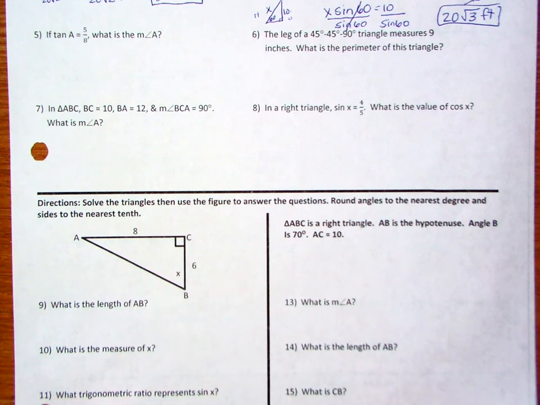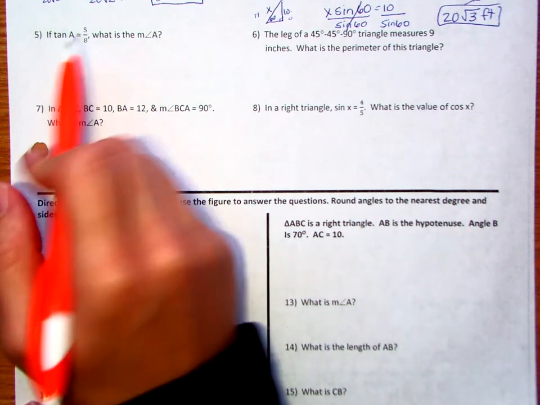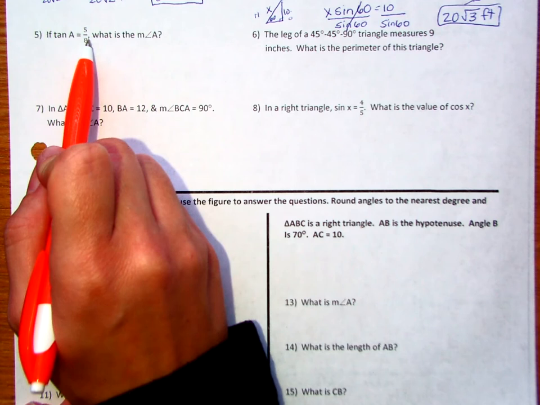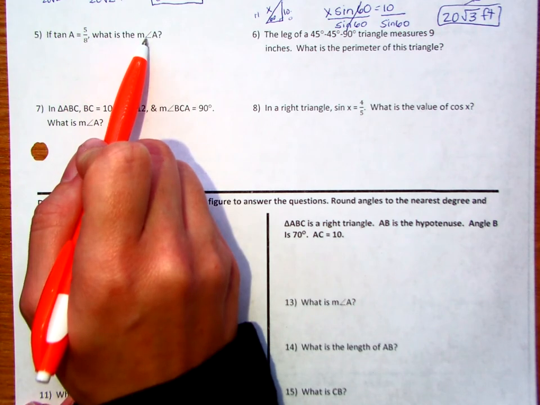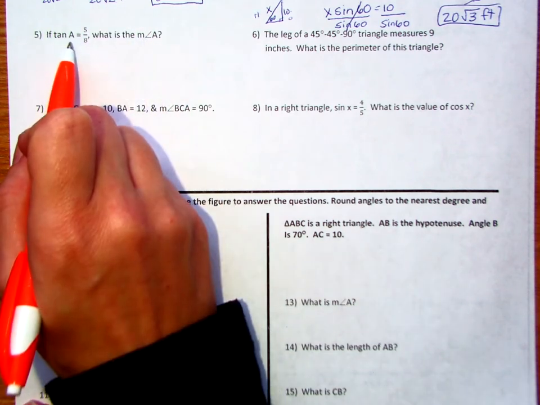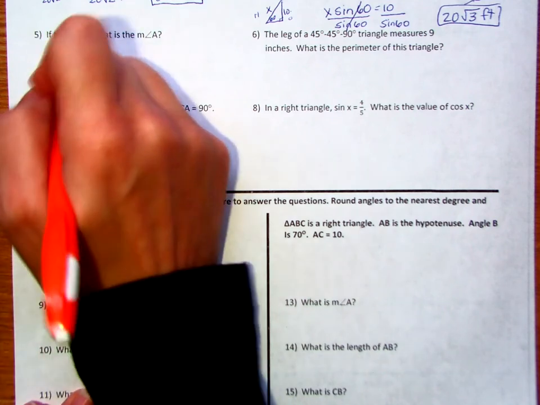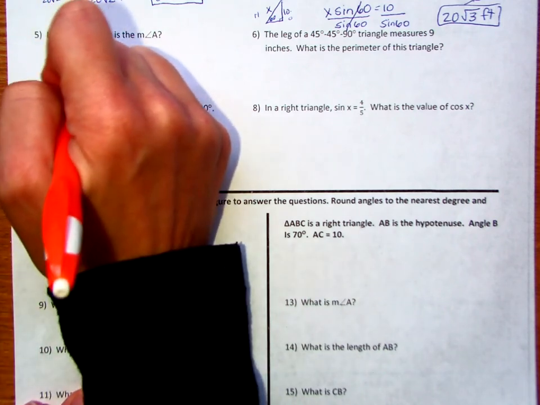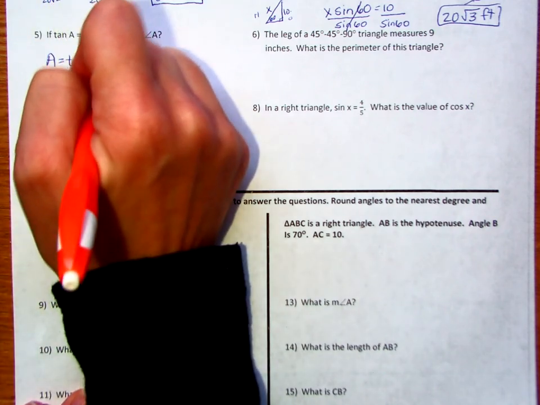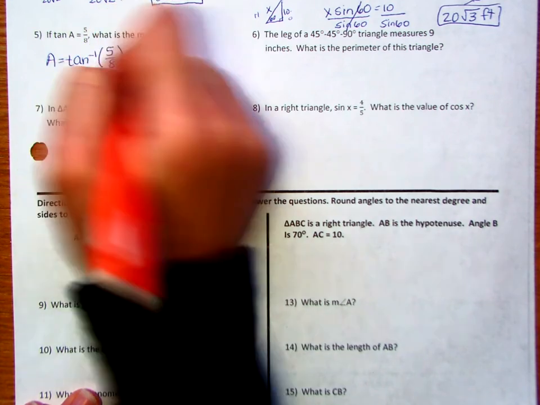This is numbers 5 through 8 on the study guide. It says if the tangent of A is equal to 5/8, what is the measure of angle A? We're really just solving for this here. And so remember, in order to move tangent this way, we're going to do its inverse. So A is going to equal the inverse tangent of 5/8, because they already set all the hard work up for me.